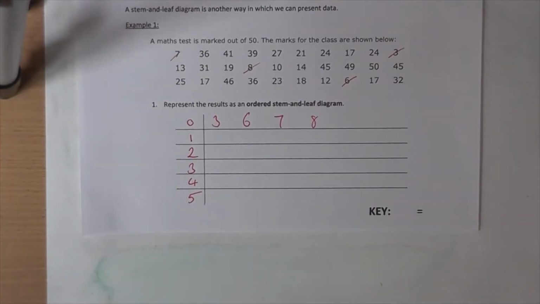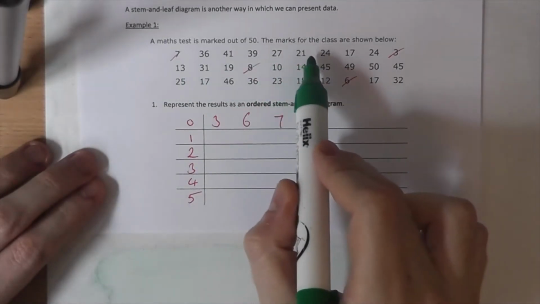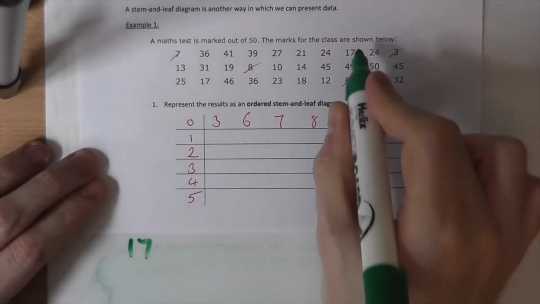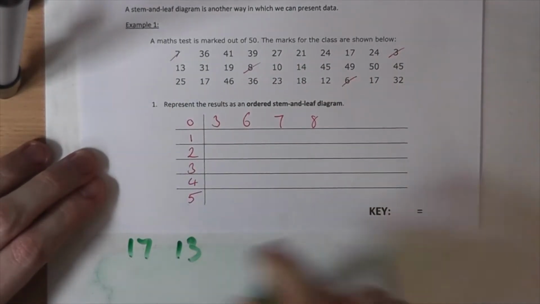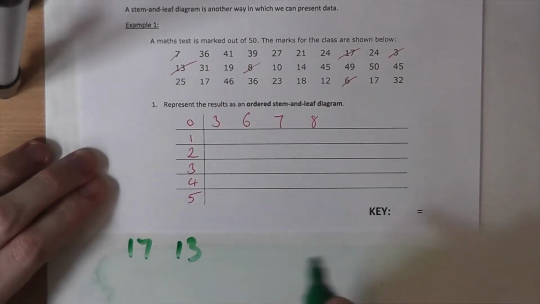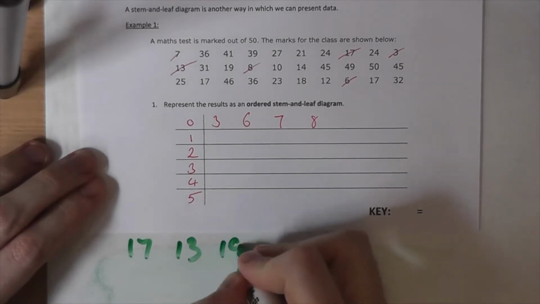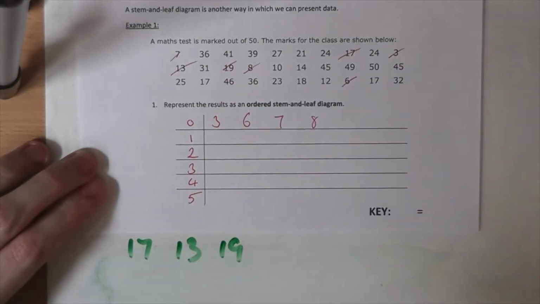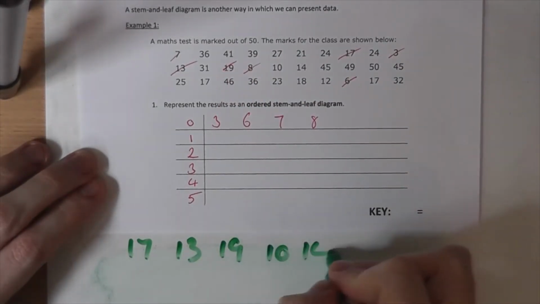So what I'm going to do now is go through and pick out all of the tens numbers. I'm going to do it carefully again. I'm going to jot them down as I find them. So we've got a 17. We've got a 13. Cross both of those off. We've got a 19. And we've got a 10 and a 14.